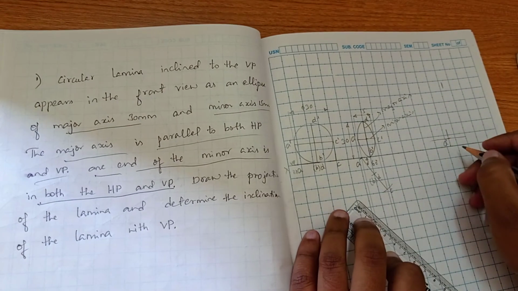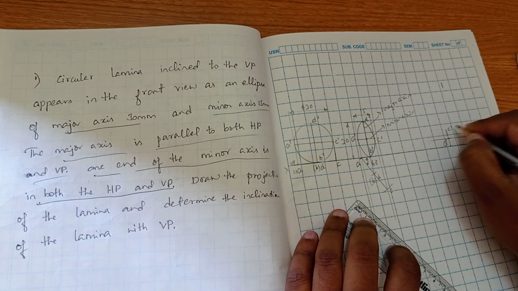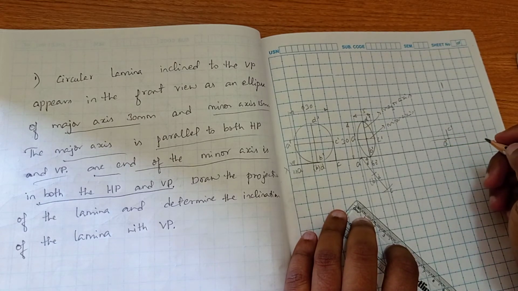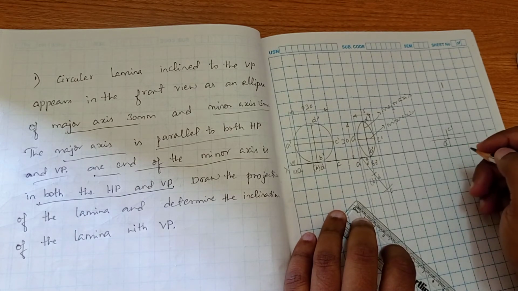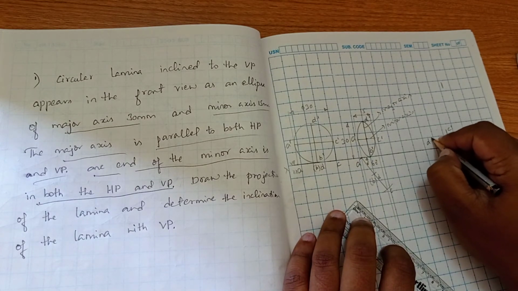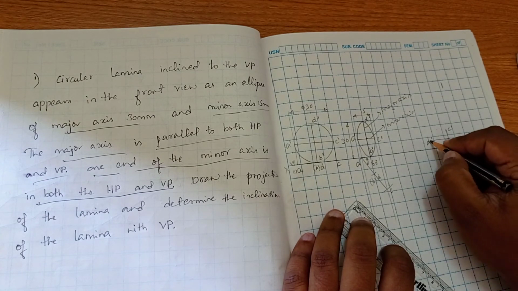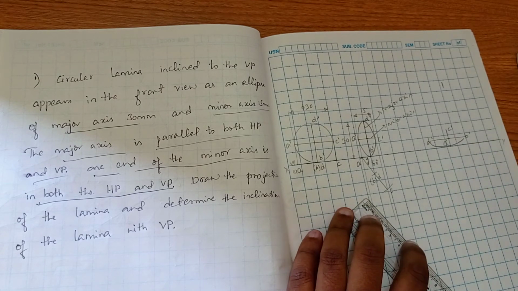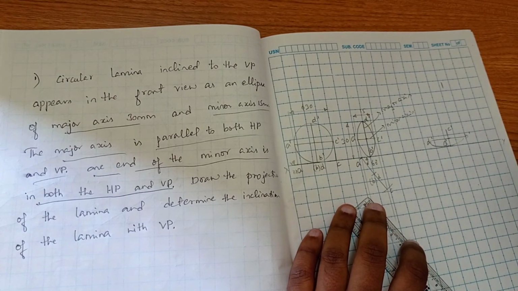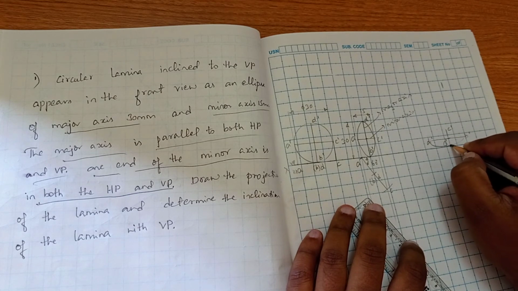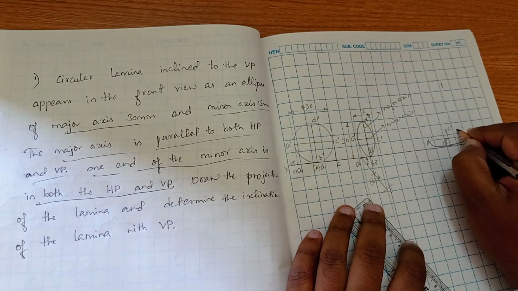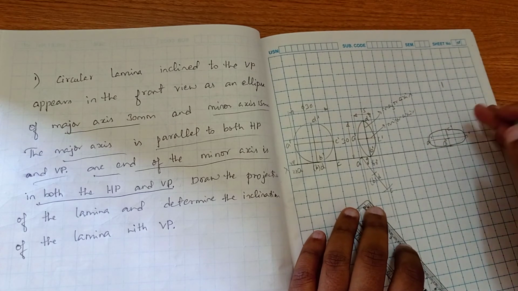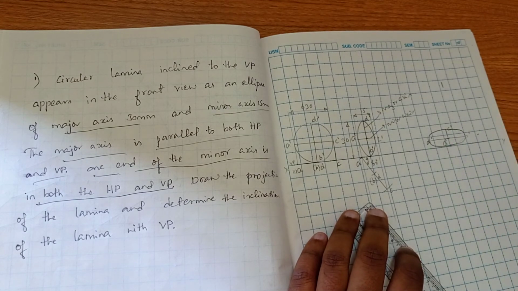So major axis. Now we can draw here. This is C dash. So this will become D dash and this is B dash. Now the ellipse we have to draw here. It has to be a smooth curve. Okay, so this is how we complete the third position.